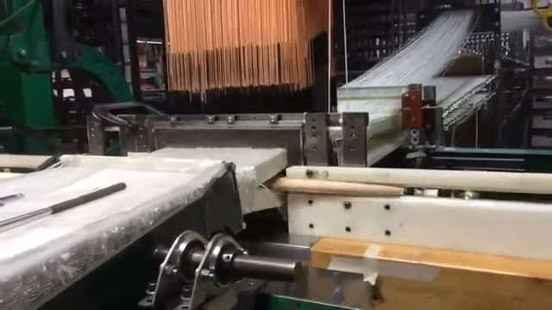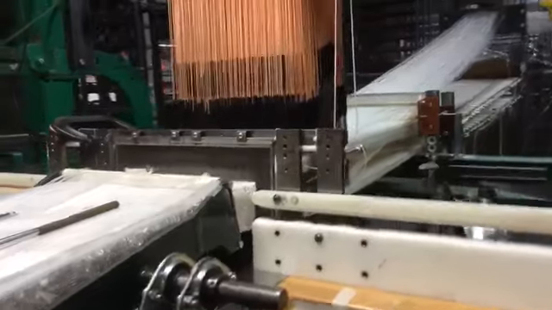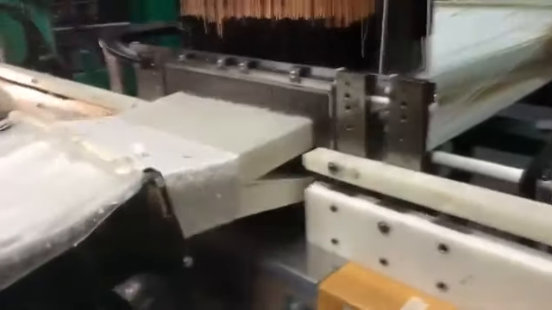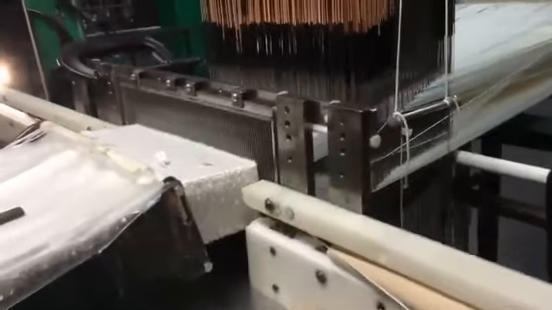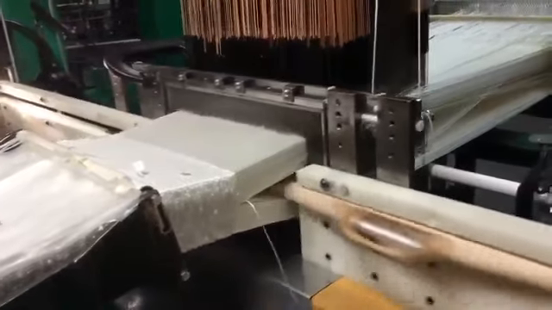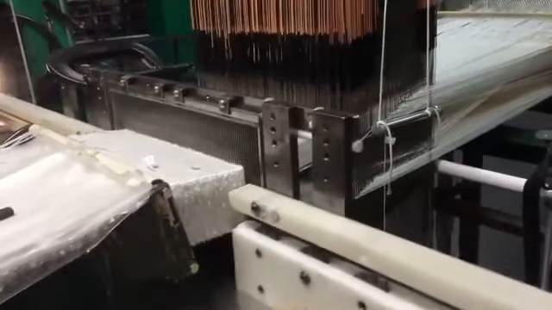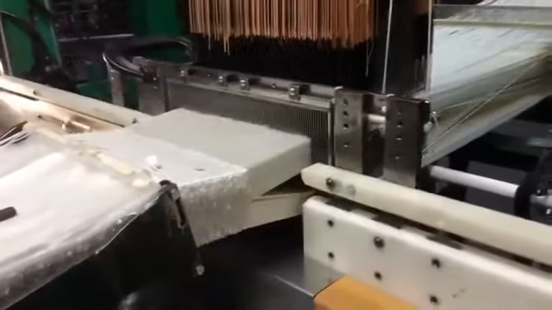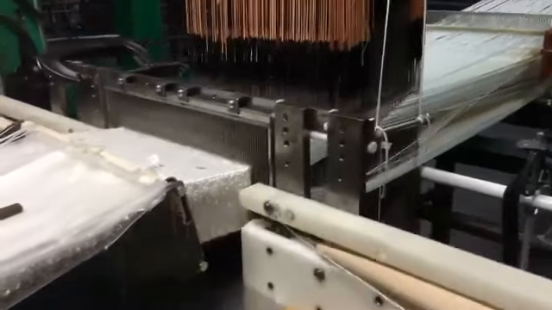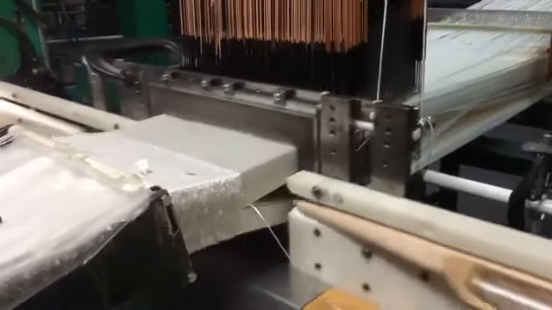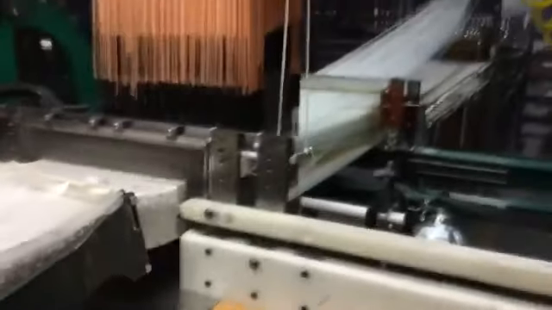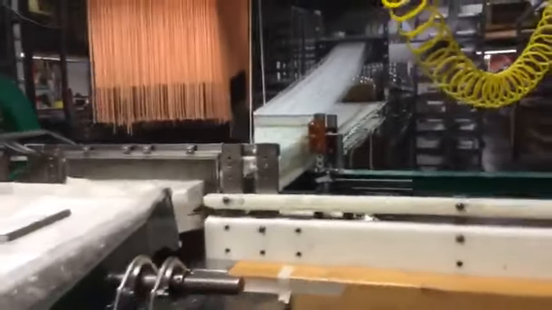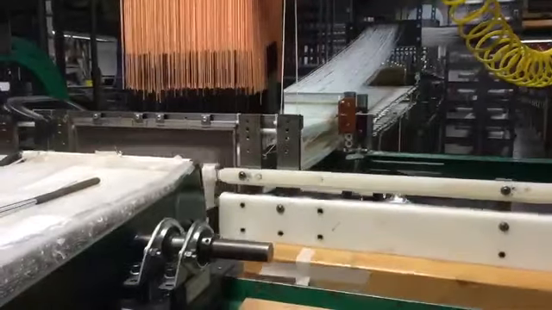It has to go back and forth for each one of the layers in this material. In the Z direction, it's built up about 50 layers, and the shuttle has to go through each one of those 50 layers before the loom can advance one step in the X or warp direction. So it's a very slow process to weave this. A 13-inch long part takes on the order of a day of continuous weaving.